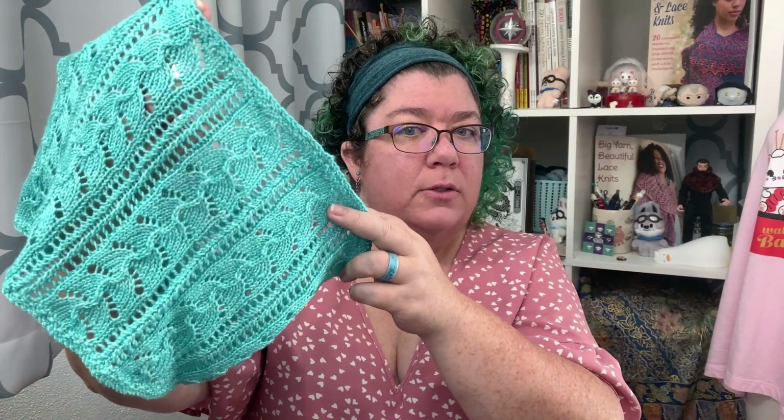It's not going to be as distinct. Now, is that a bad thing? No, it will still look pretty, but if you made a yarn substitution and chose to go a different direction, you might be saying, why doesn't my lace look as really crisp as the picture?